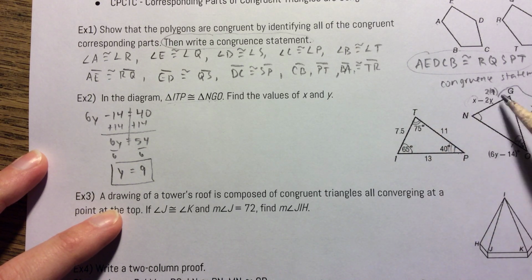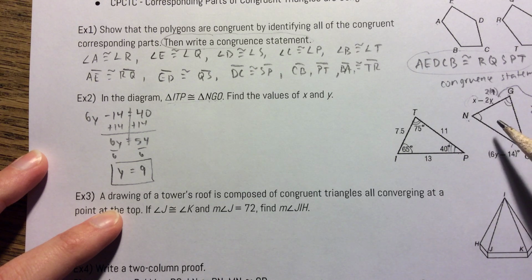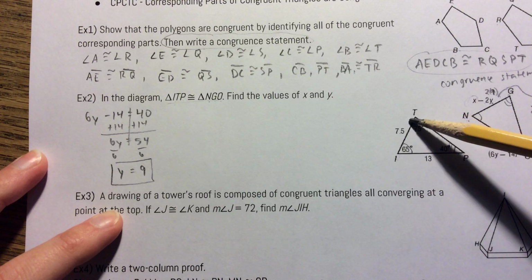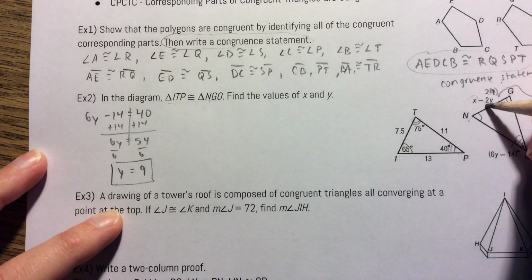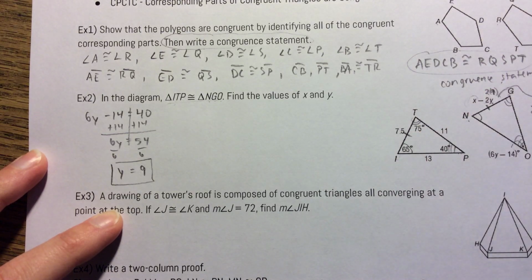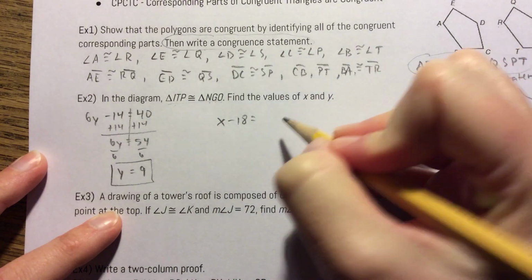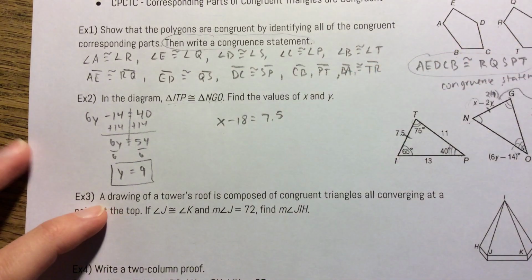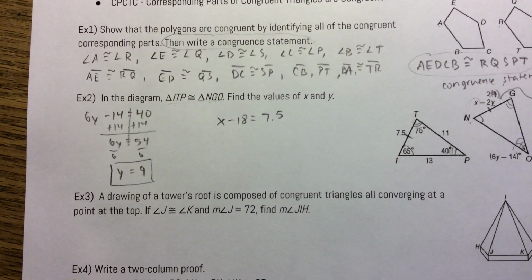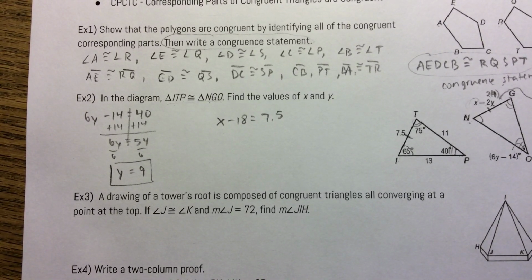The side between N and G corresponds with I and T. So that means this side is congruent to this side. So I'm going to say x minus 18 has to equal 7.5. So I would add 18 to both sides, which gives me 25.5.